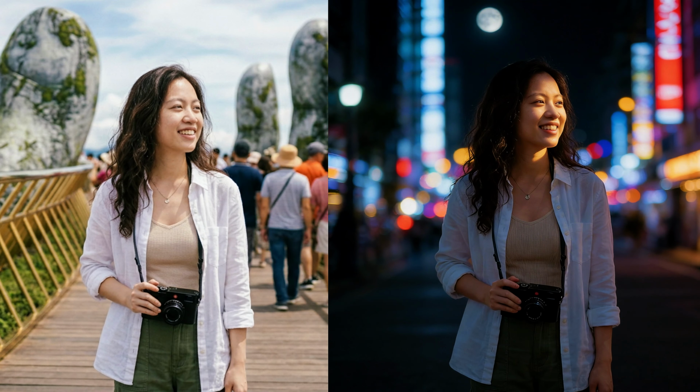Hold up. Just take a look at these two photos. On one side, we have a flat daylight shot crowded with tourists, and honestly, it looks a bit mediocre, doesn't it? But now, look at the one on the right. Cinematic, luxurious, and looking like a high-end fashion shoot in Tokyo at night.